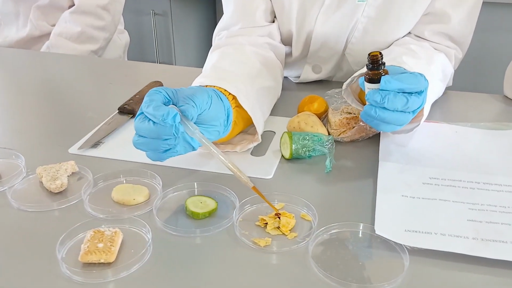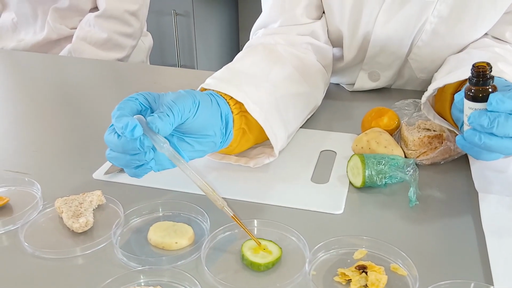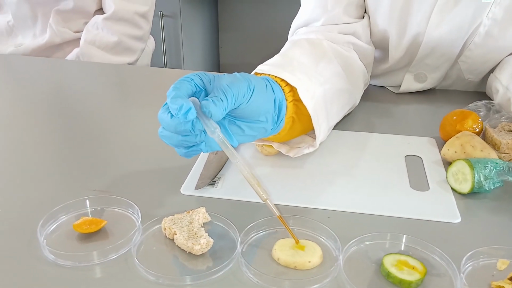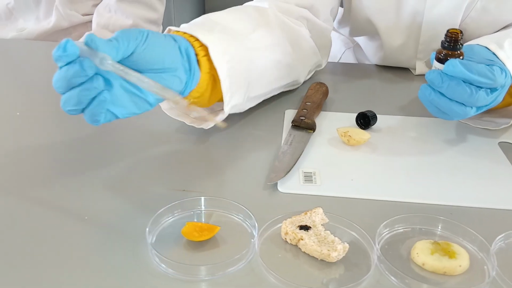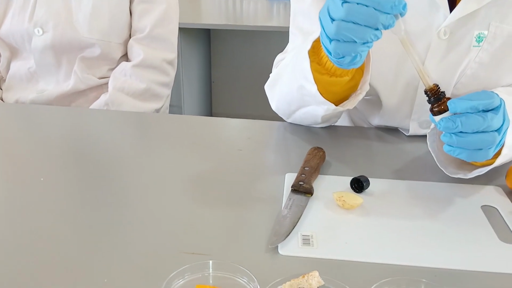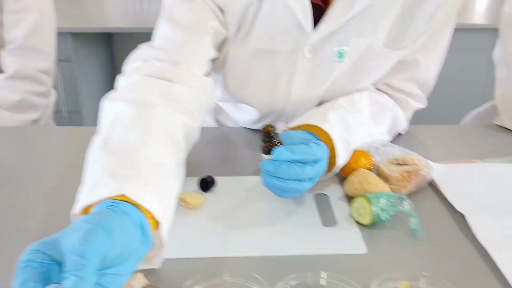This is the well-cooked potato. This is a cucumber, 2 drops. This is a potato that is not cooked. This is brown bread. And this is a mango. And this is a biscuit.